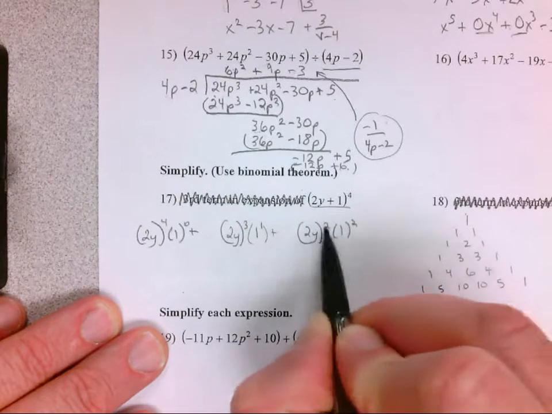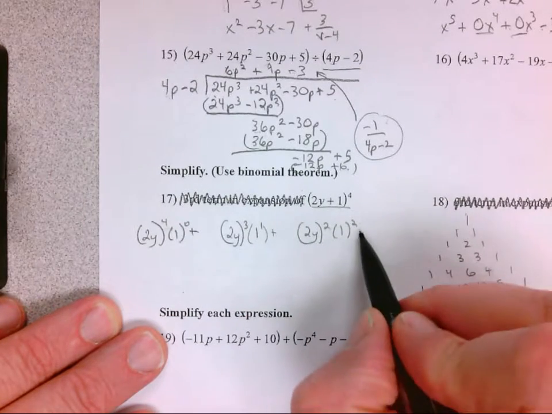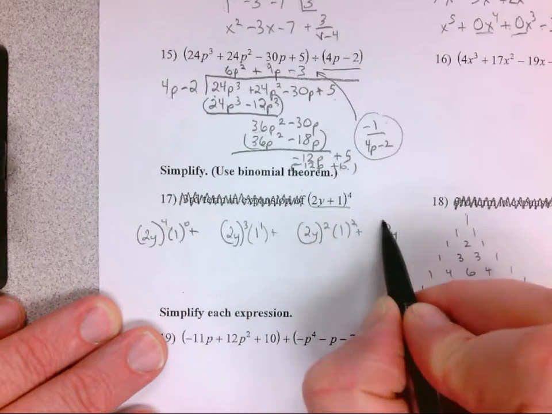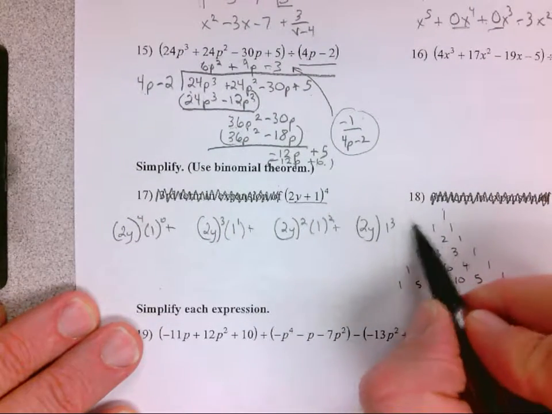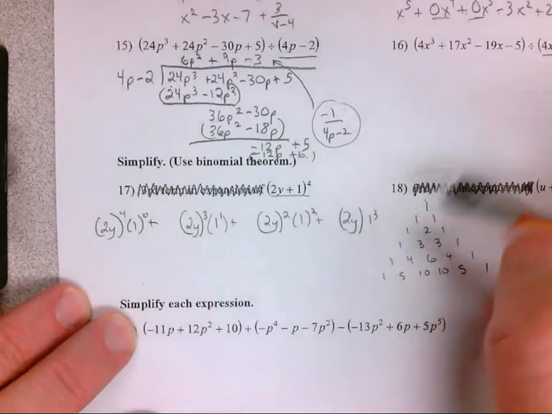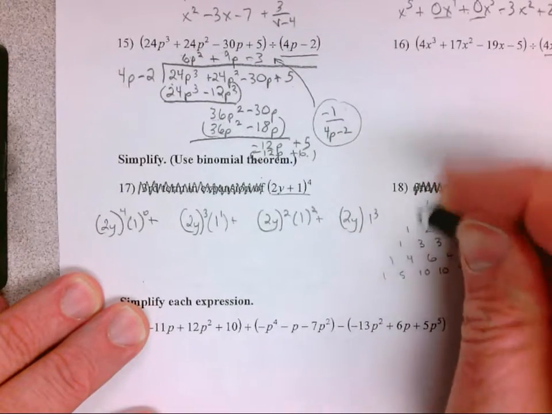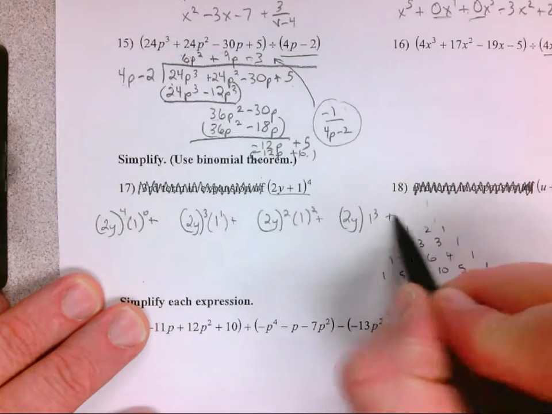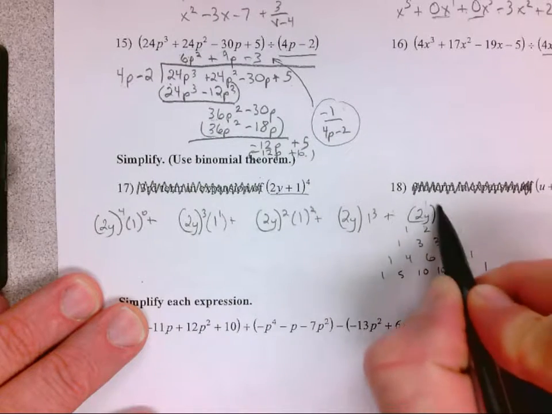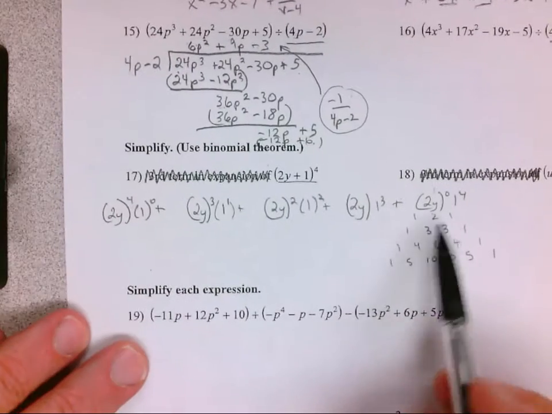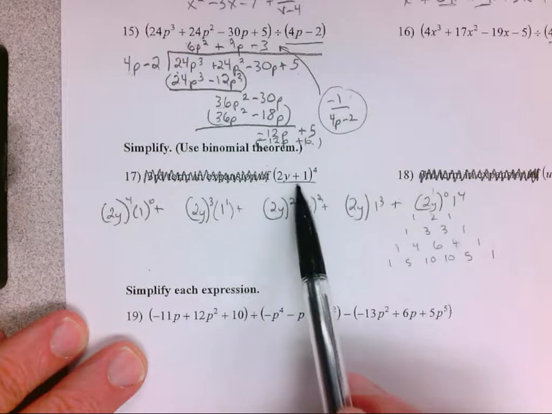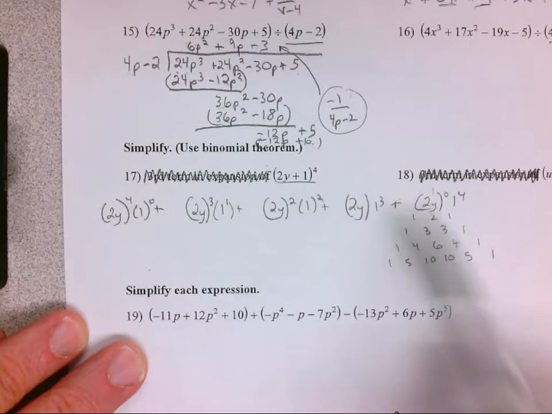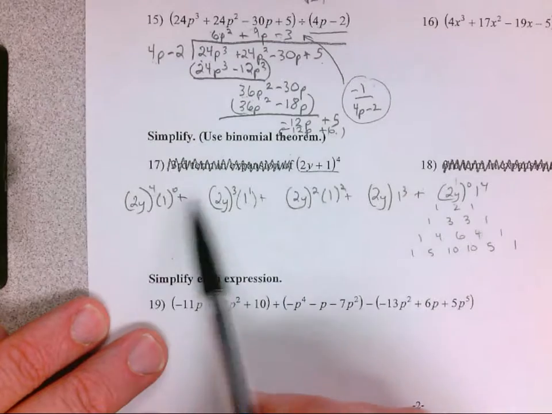Always powers add up to 4. 2y, 1 to the third, and then the last term is 2y to the 0, 1 to the fourth. And I know 1 goes away, but this is good practice for if this is something like 7, you have more information here. So, okay, so I have 1, 2, 3, 4, 5 terms.